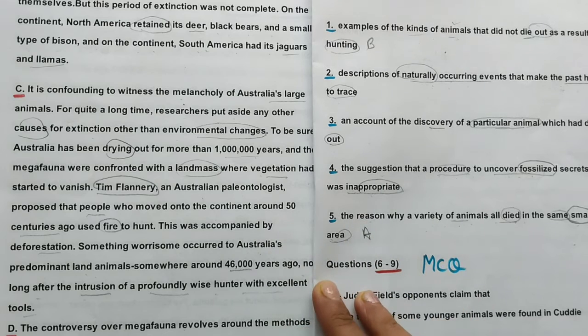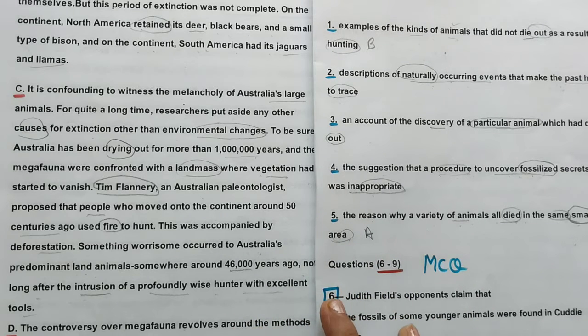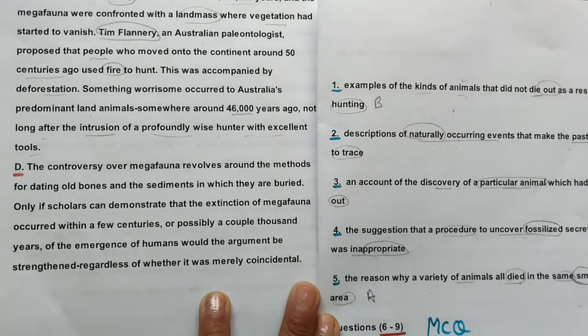I am just holding it, you just pause the screen. So let's read D1.